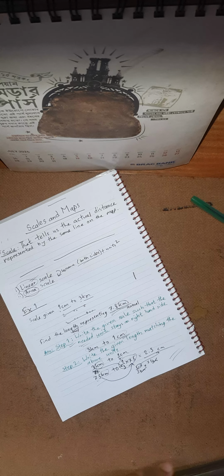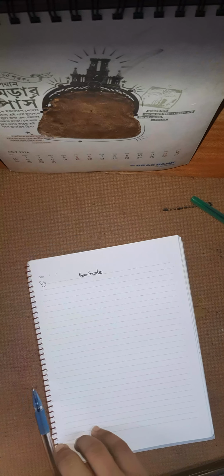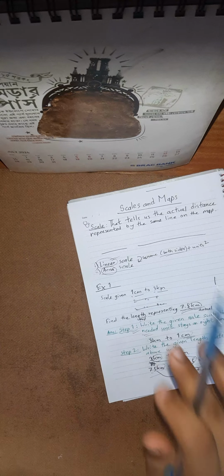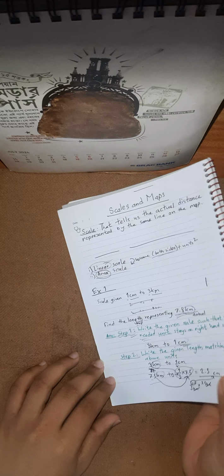Alright, then we move on to this thing called area scale. As I have already mentioned here, area scale is the square of linear scale.